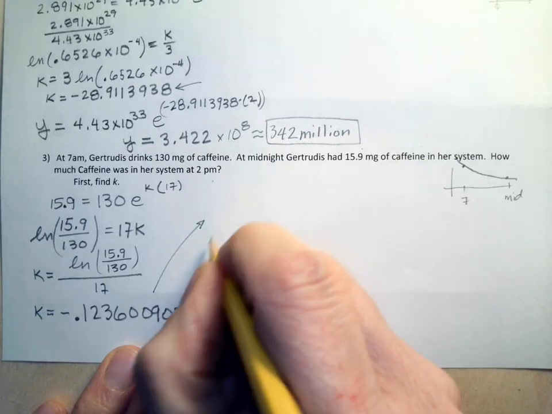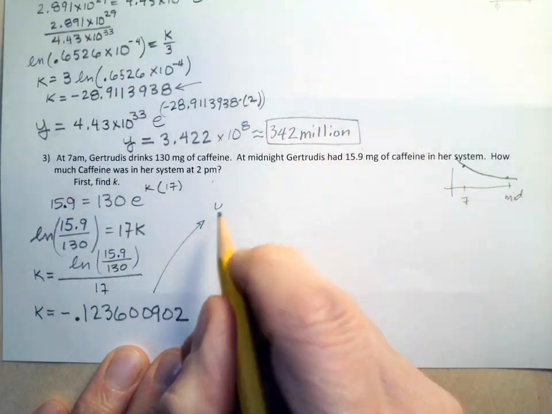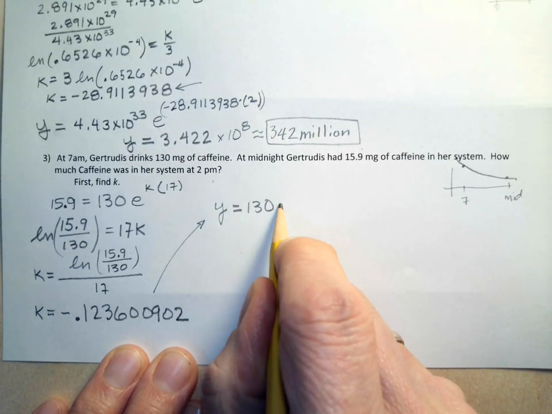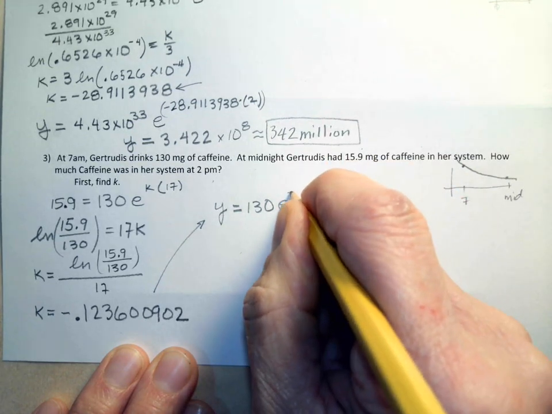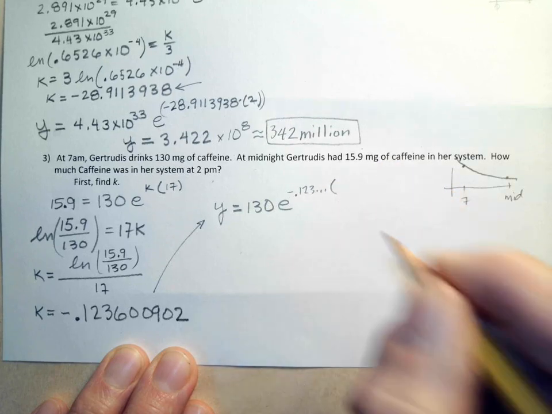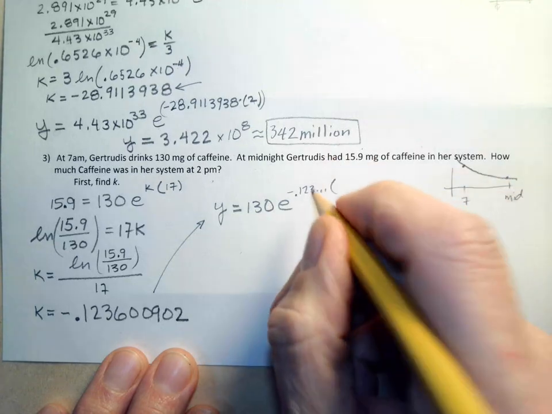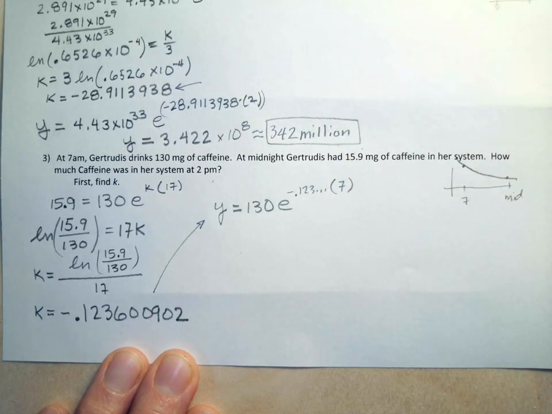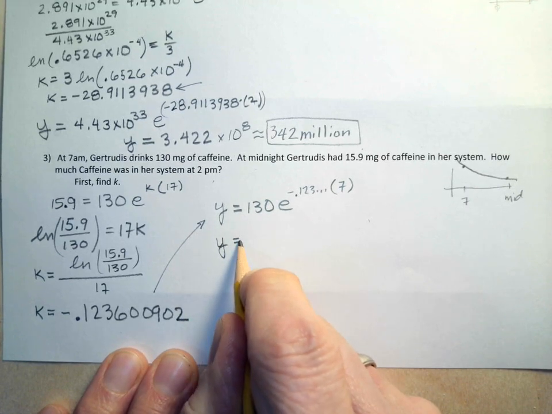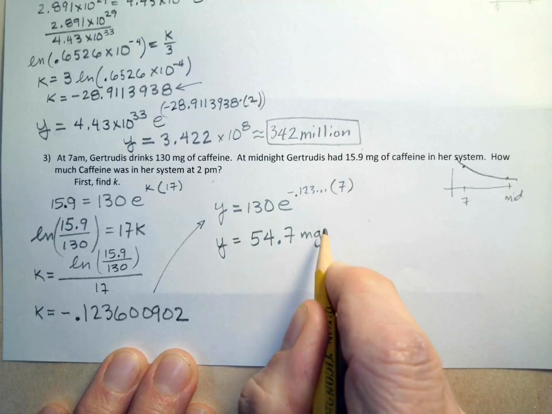Take that and plug it in. Let's see, how much caffeine's in our system at 2 p.m.? So that's asking for the final amount. e to the K, negative 0.123... And then what would our t be at 2 p.m.? That would be 7 hours later. Okay, so again, this is just pure calculator work. Take out your calculator, plug that in. I get something like 54.7 milligrams.